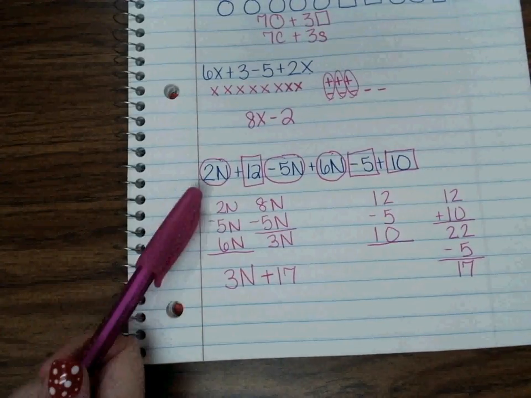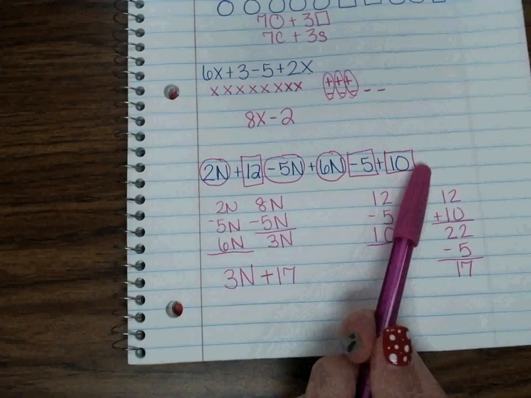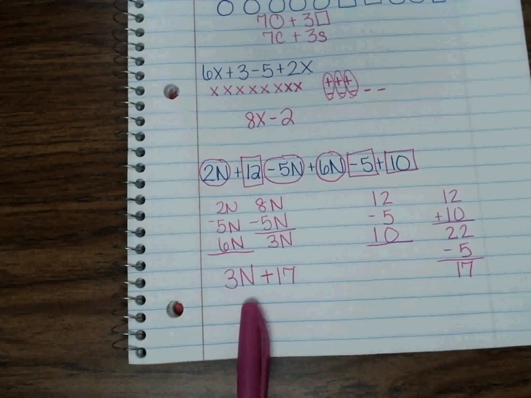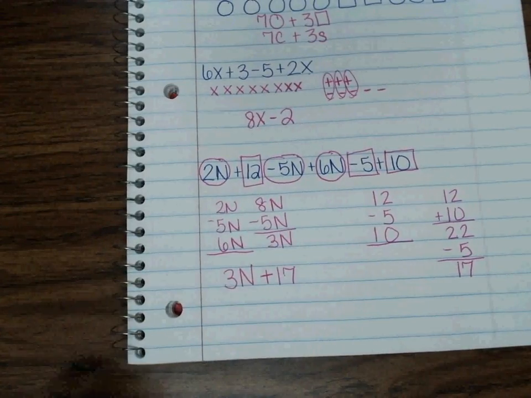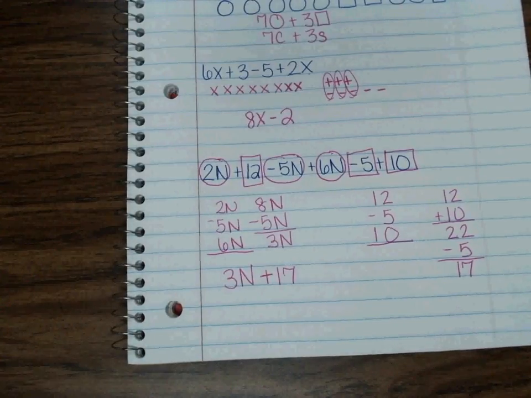So I've taken this very expanded expression that takes up a lot of room, and I've written it down into a very simple expression that is very equivalent. They're equal. And that's what combining like terms looks like.